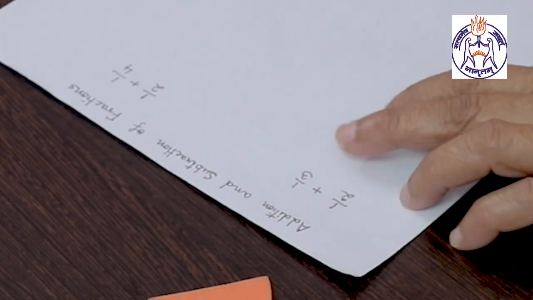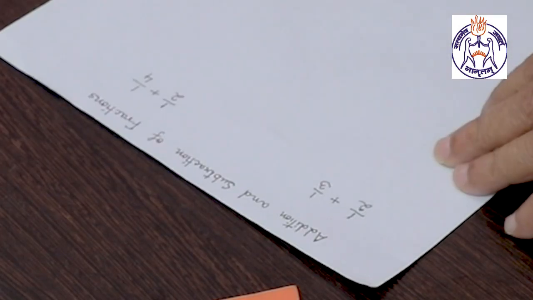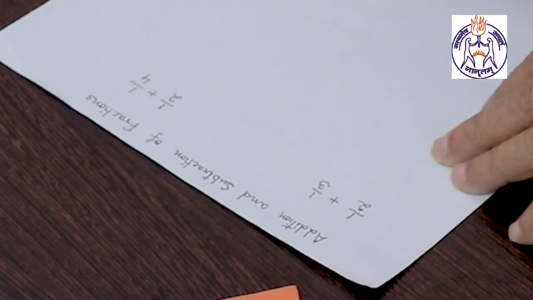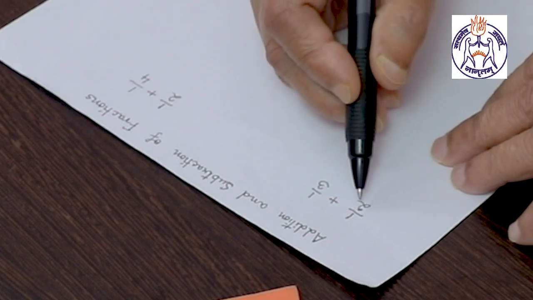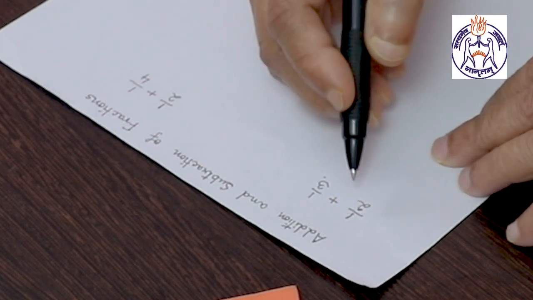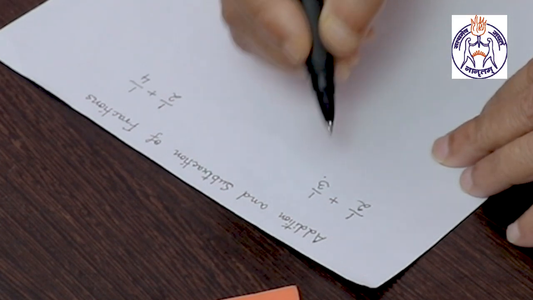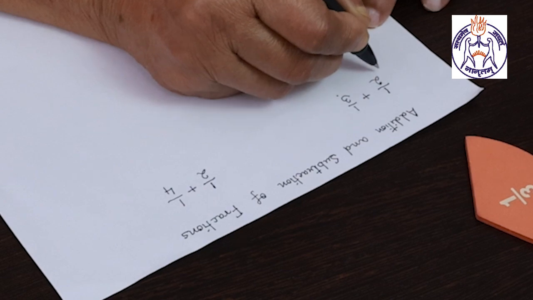What is the LCM of 3 and 2? They have already learnt how to do LCM. 2 into 3 is 6. With 6 as LCM, we have to make both the denominators 6 by making equivalent fractions with each one. So, how to make denominator 6?